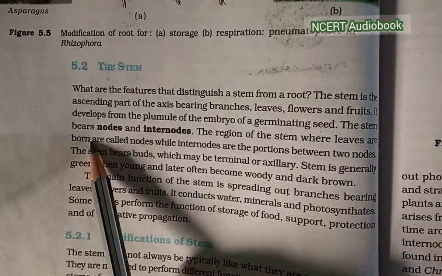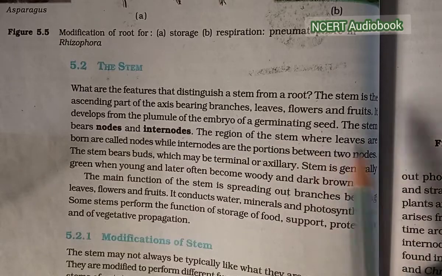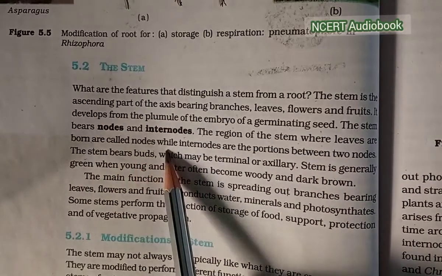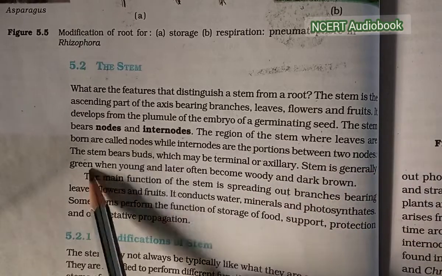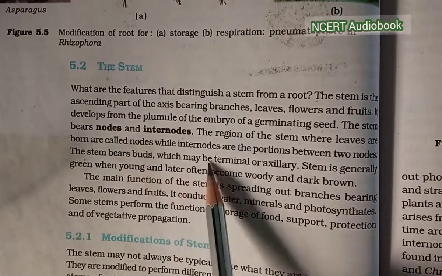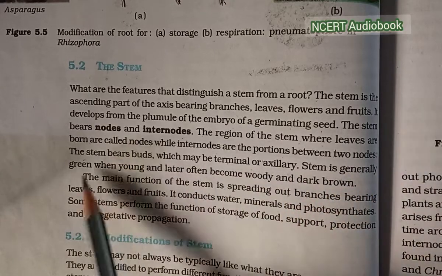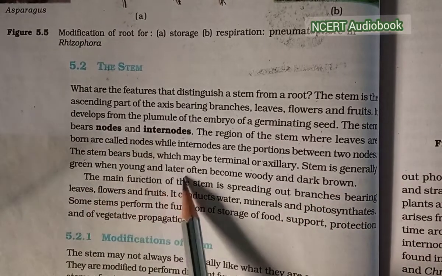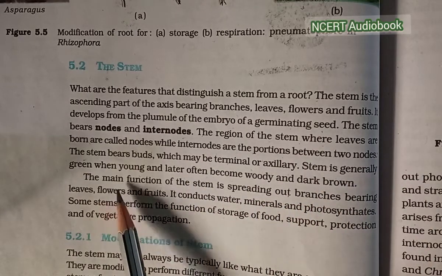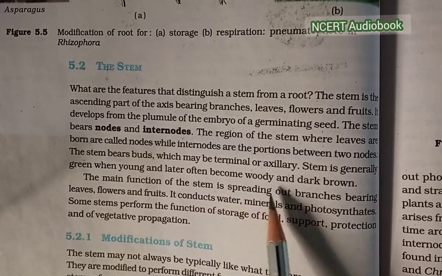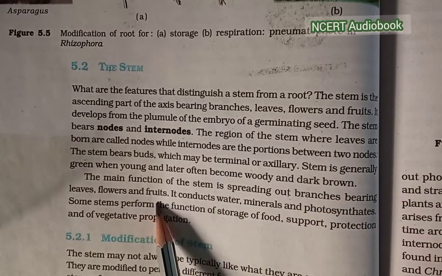The stem bears nodes and internodes. The region of the stem where leaves are borne is called a node, while internodes are the portions between two nodes. The stem bears buds, which may be terminal or axillary. The stem is generally green when young and later often becomes woody and dark brown. The main function of the stem is spreading out branches bearing leaves, flowers and fruits.